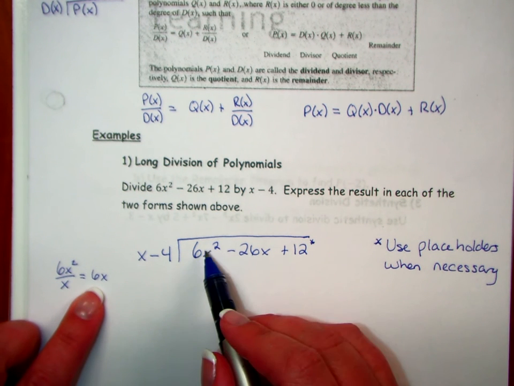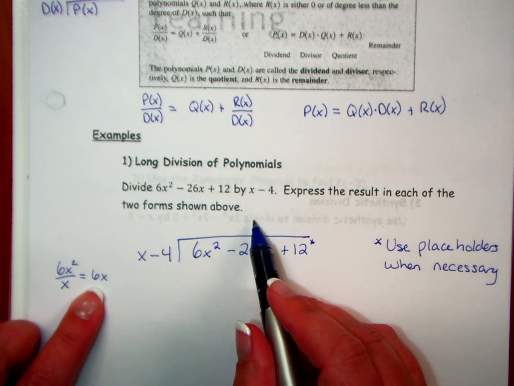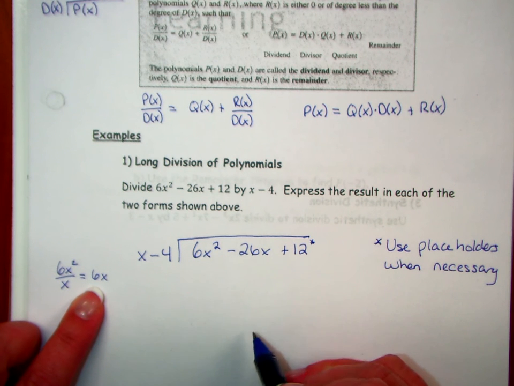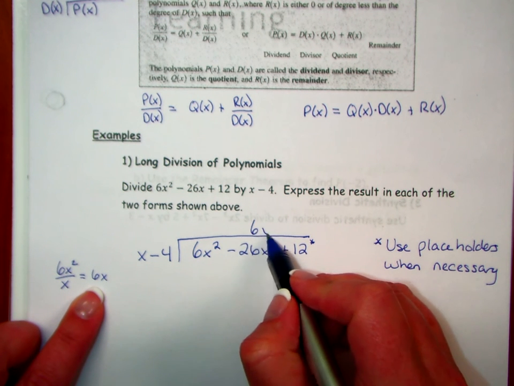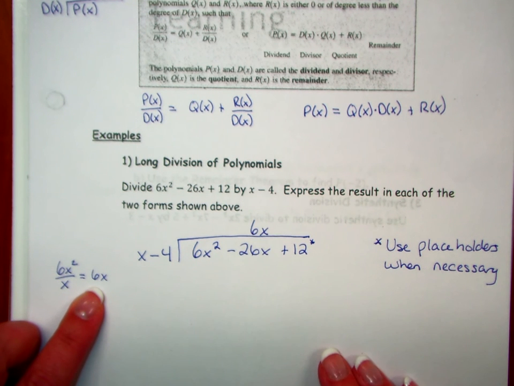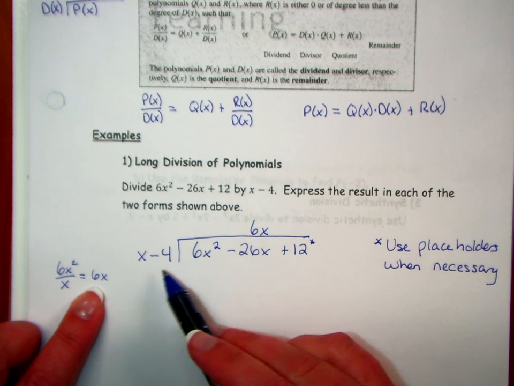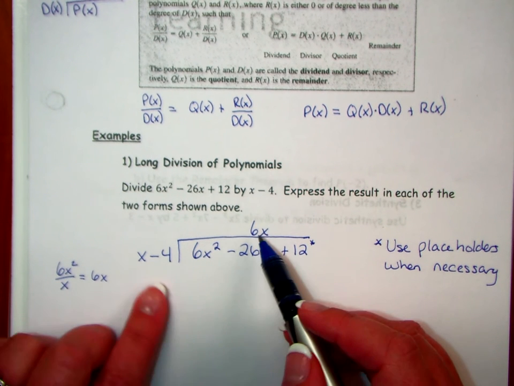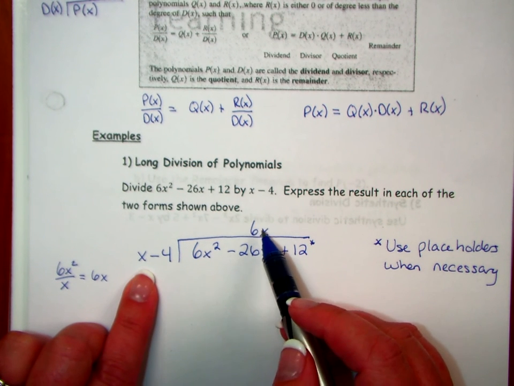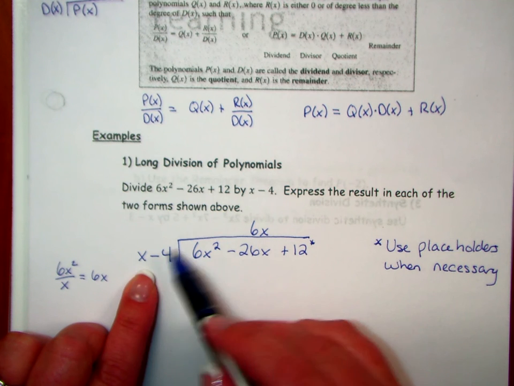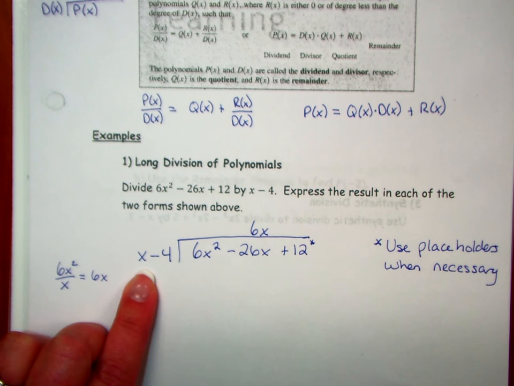I'm not going to line it up with the 6x squared. I'm actually going to line all the x terms here in the middle. So I'm going to put 6x here lined up with its like terms. So after we divide, figure out how many times x can go into 6x squared. Now we're going to multiply. Now we need to multiply 6x times both the x and the minus 4. So we're going to have to distribute that.